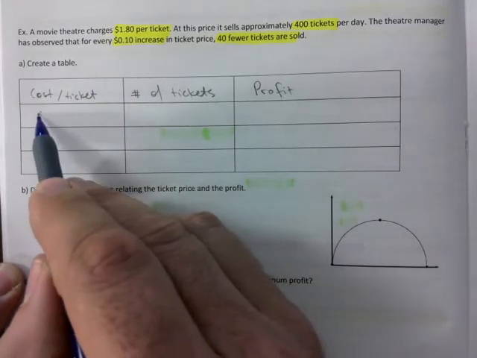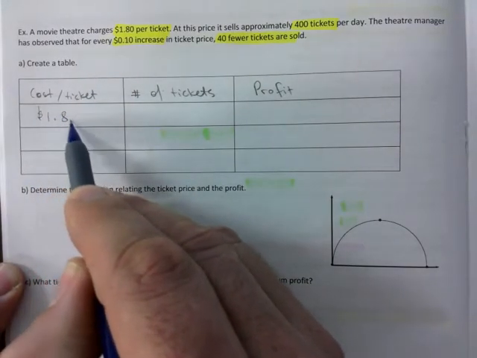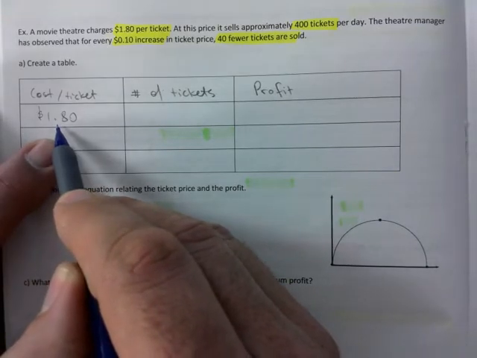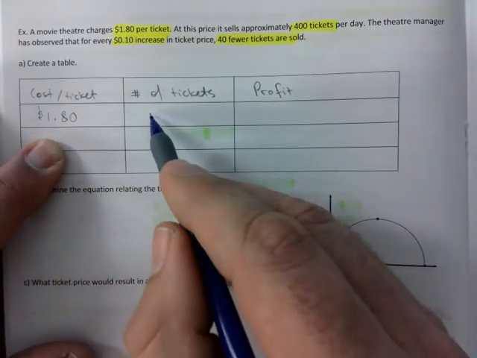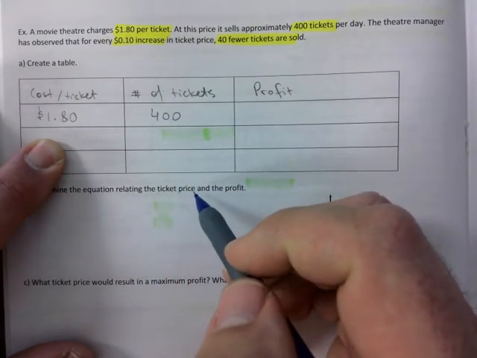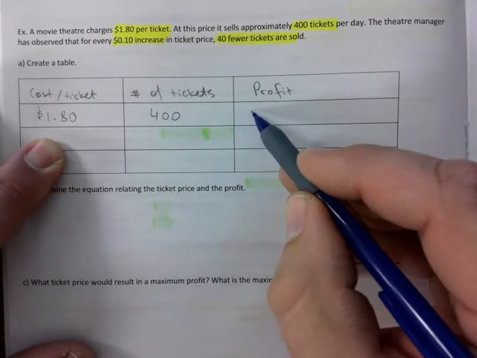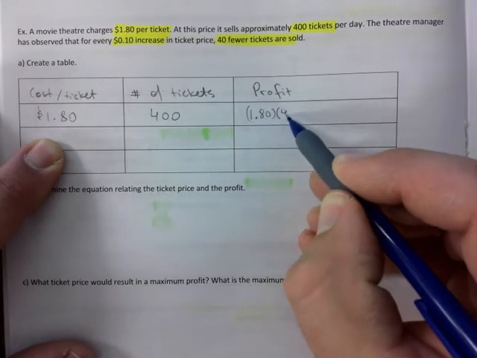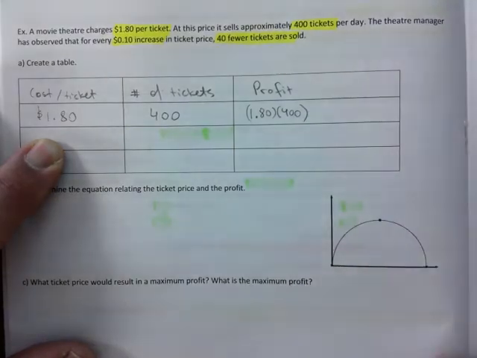So it's $1.80. Fill that in. We know that at the beginning they basically give you a point, guys. $1.80, and under that price, you're selling on average 400 tickets. So to get the profit, we would just go $1.80 times 400. Just leave it like that for now. I'll tell you why in a bit.